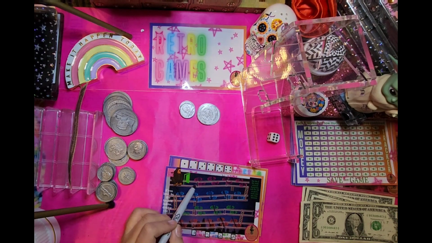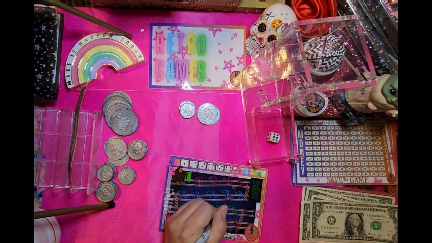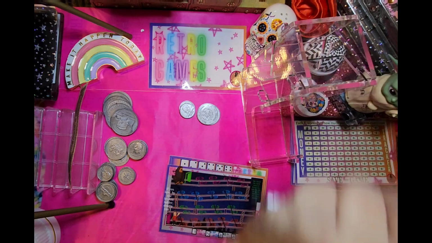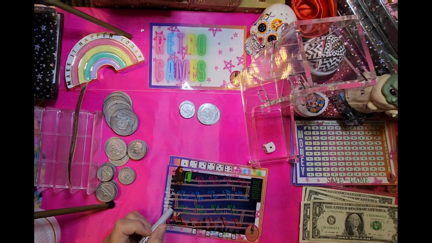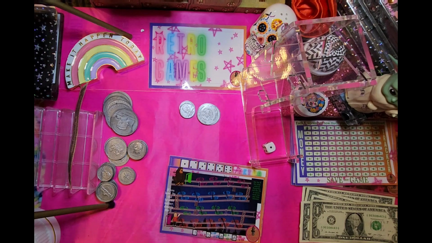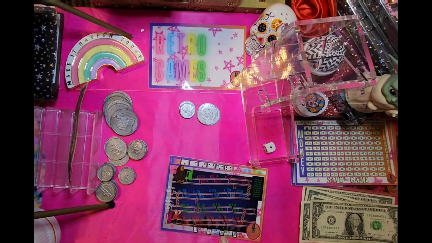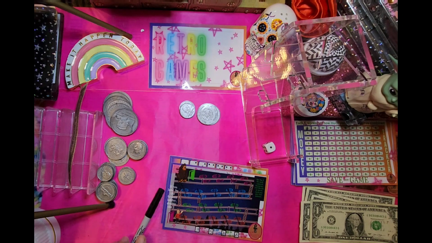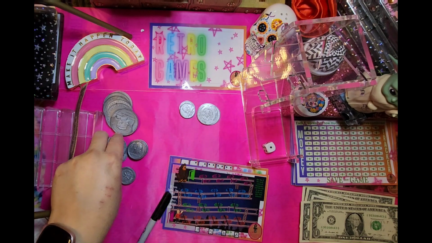1, 2, 3, 4, 5, 6. And our last roll is a 1, which is green, and it's by a broken ladder, meaning I have to pay 20 cents, double up, which is 40 cents.